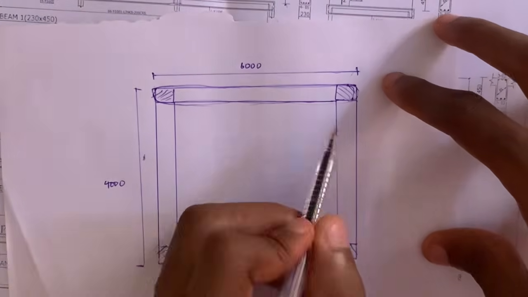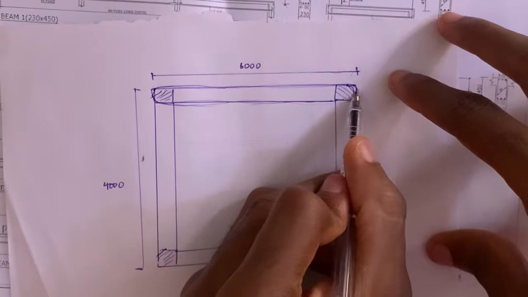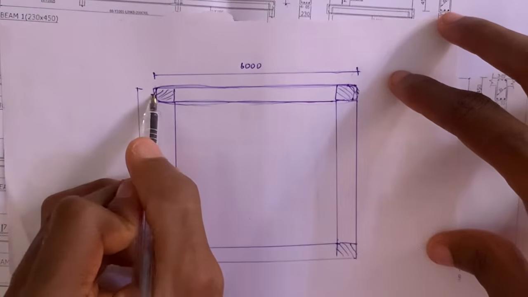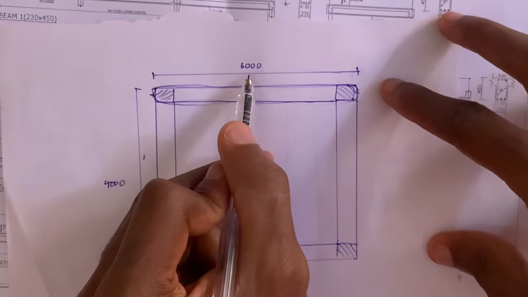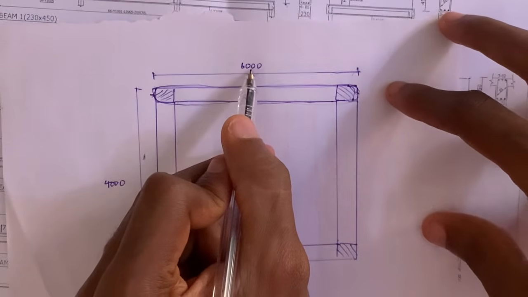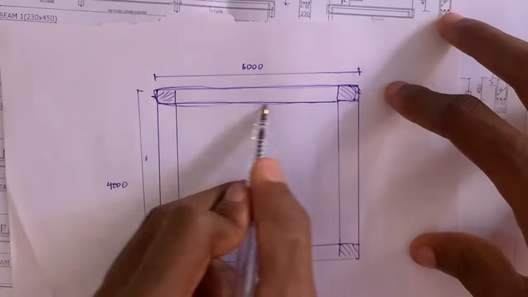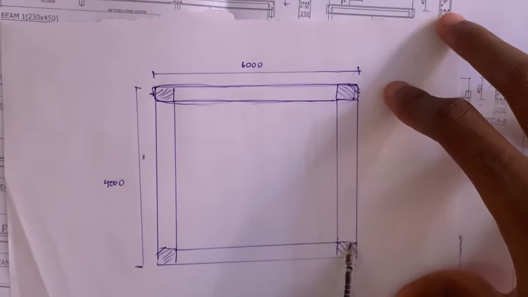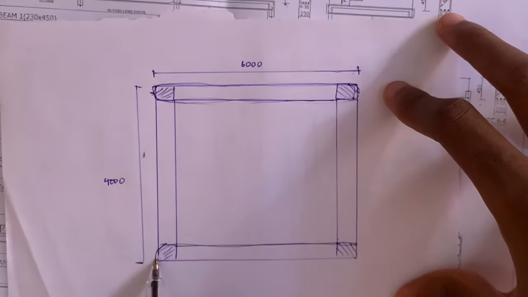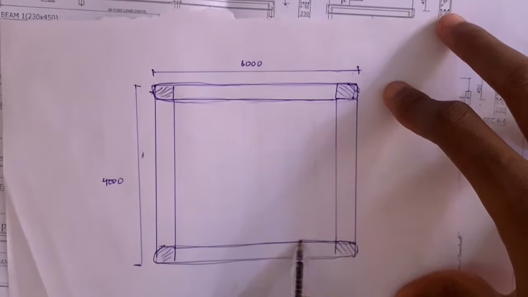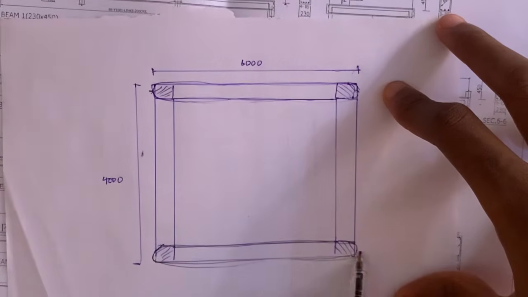Let me use the darker biro. So the length from this point here down to this point, you can see they're giving us the out-to-out dimension as 6,000. So what we have here will be the same thing as what we have here when we calculate the volume of the concrete for this beam.